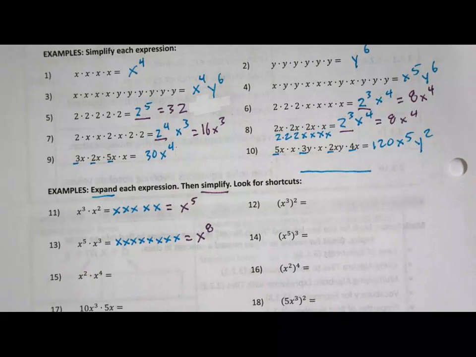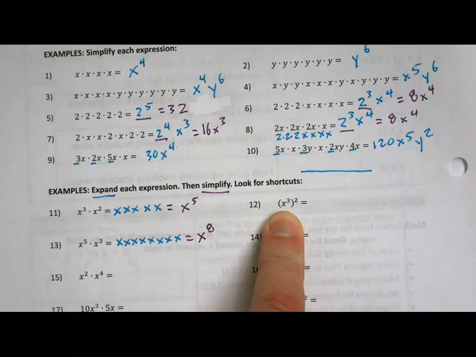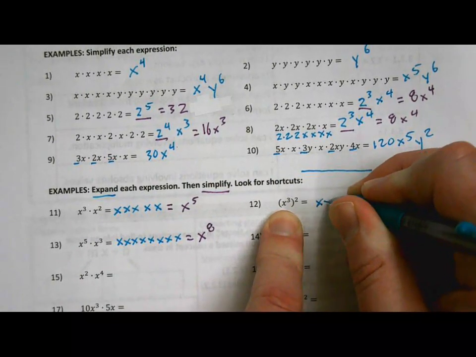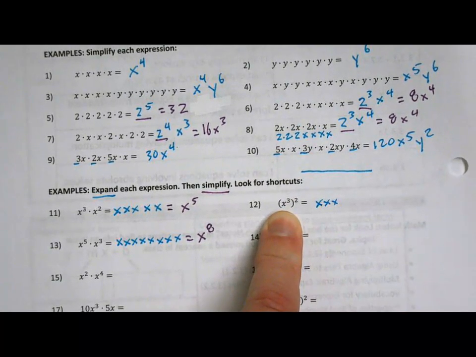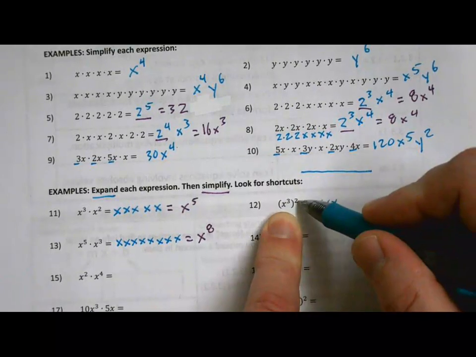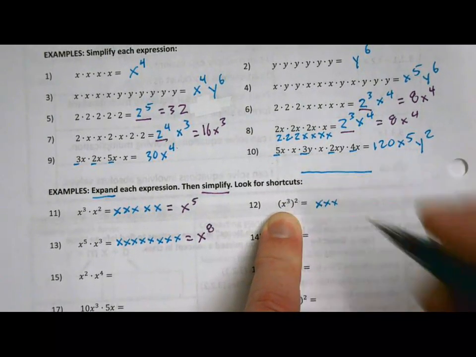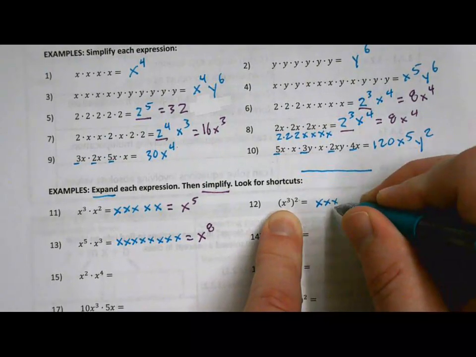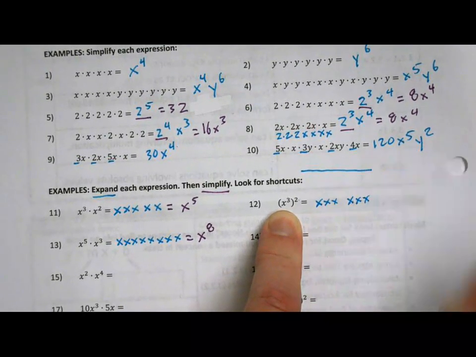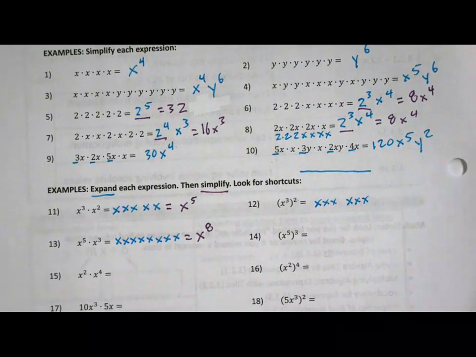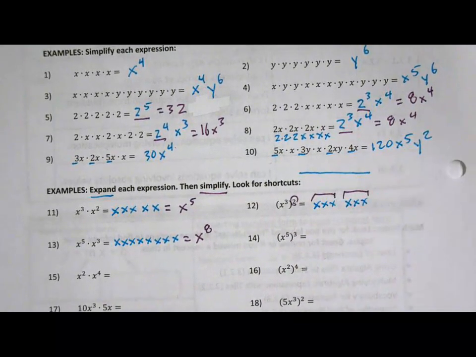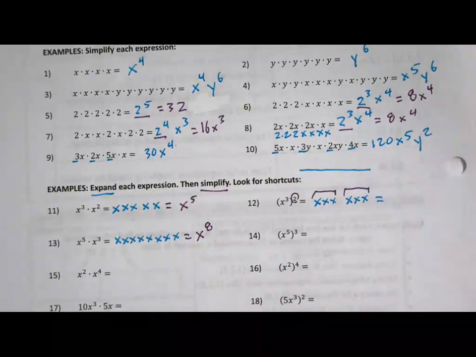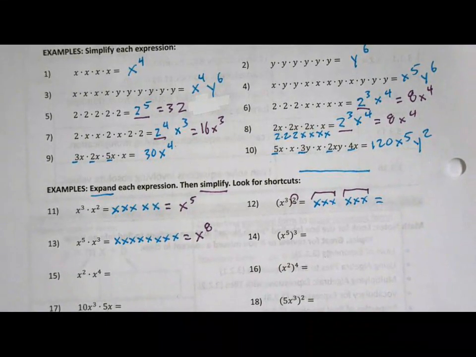Please pay attention. For number 12, this is 3 copies of x, but I need to make 2 copies of those 3 copies. Right? This little 2 on the outside says we need 2 copies of everything inside the parenthesis. So there's 3 copies, and then there's my second 3 x's. So my 2 here is giving me 2 copies of those 3 x's. When all is said and done, how many x's do we end up with? 6.